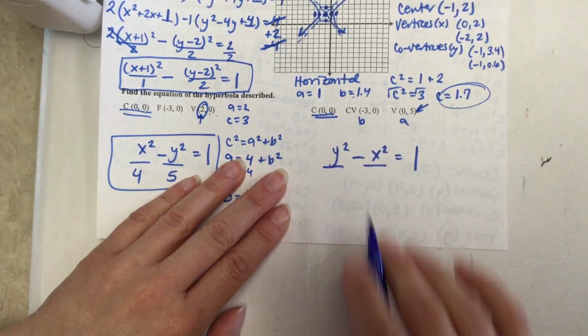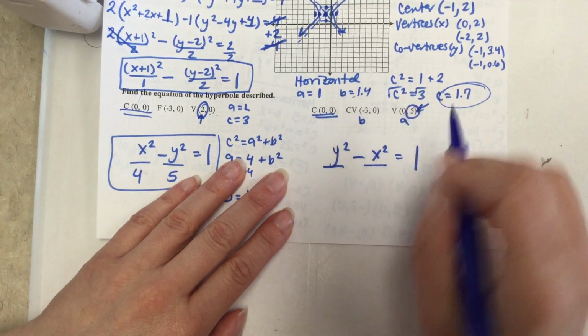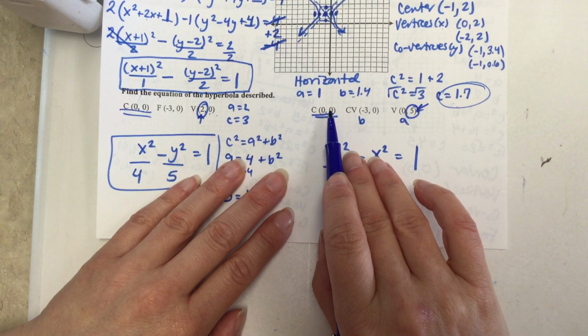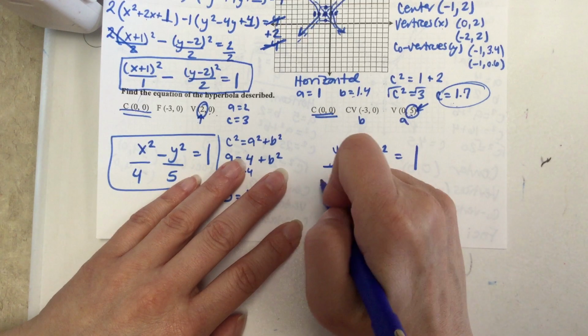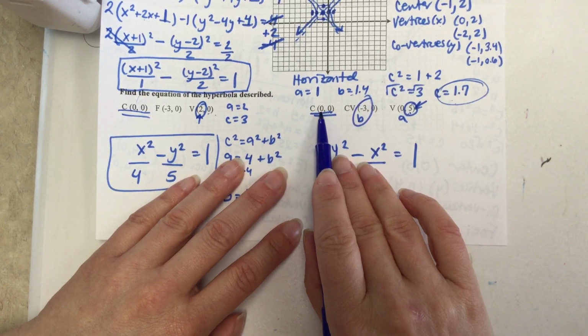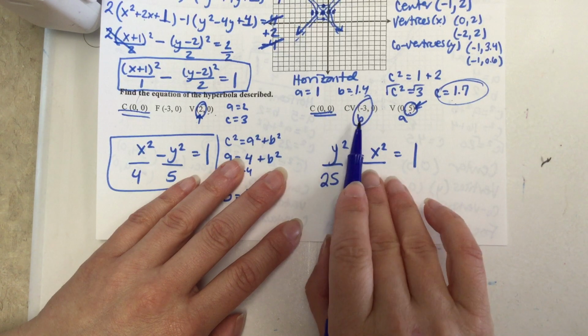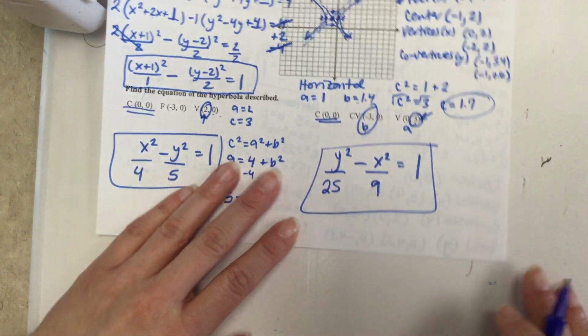Now the denominator, the bottom of the first fraction, is a squared. A would have a value of 5 because I had to go from 0 to 5. So what did you add? You added 5. So 5 squared is 25. B, they took 0 and they subtracted 3. So b would have a value of 3. In the formula, it's squared. 3 squared is 9. There is your equation.